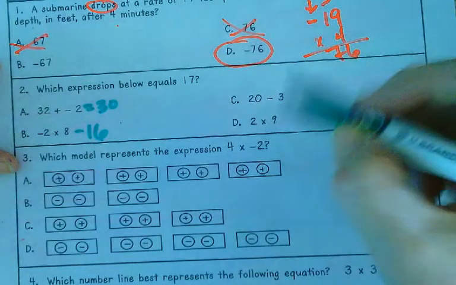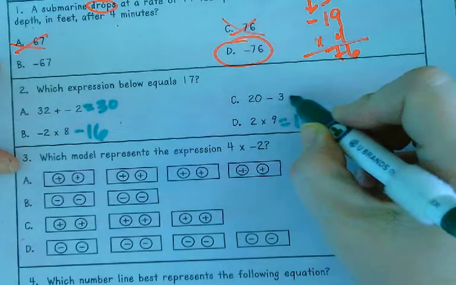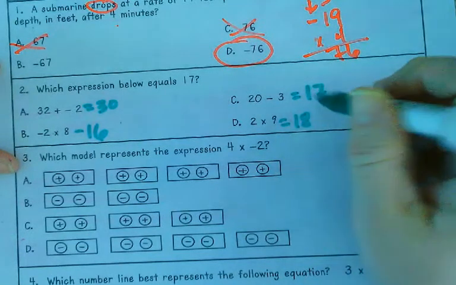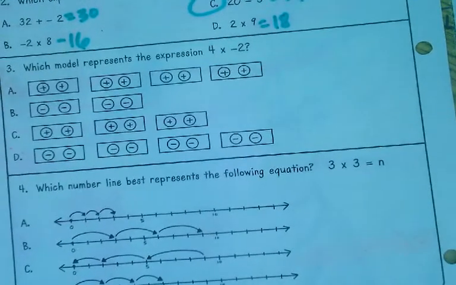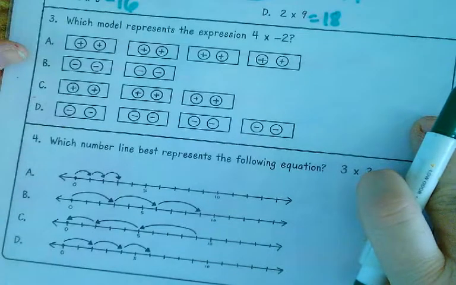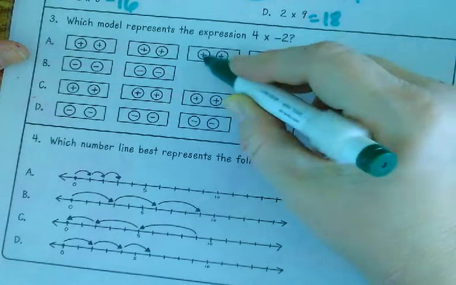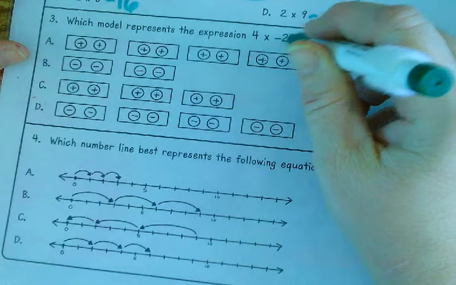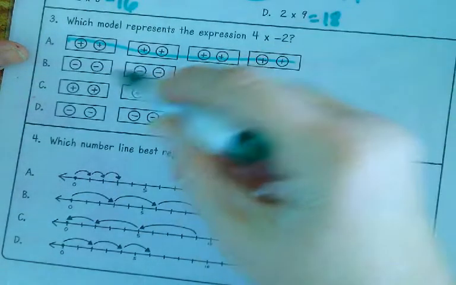Which model represents the expression 4 times negative 2? Let's see. That means we need negative 2, so we can't have positives in there. They all have to be negative. We need 2 negatives in a box and 4 boxes. So these are positive. These are negatives. These are positives. And these are negatives. This is only 2 boxes. 2, 3, 4 boxes. So it can't be B. It has to be D. Does that make sense? So that's 1, 2, 3, 4 times of negative 2.